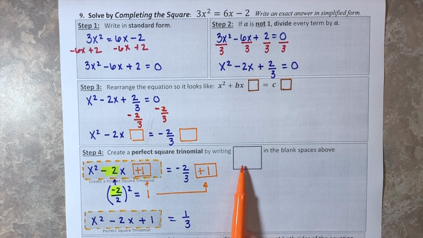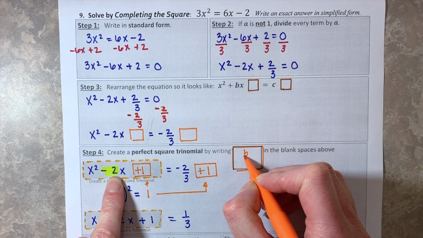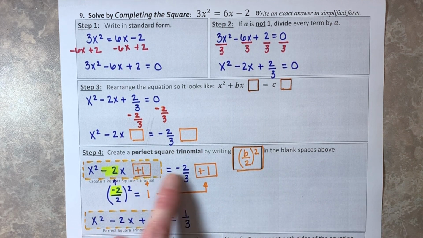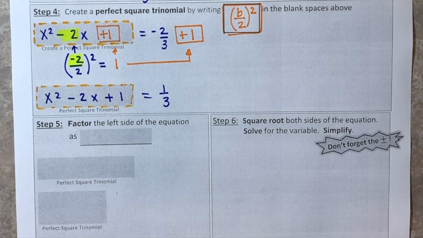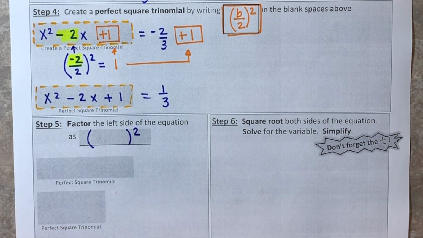And again, let's fill in this instruction box here. We took the middle coefficient, which is often called b, we divided it by 2 and squared it, and that told us what to put in this orange box here. Now, we've created a perfect square trinomial. So the next step is to factor that perfect square trinomial, and we know any perfect square trinomial will factor perfectly as some quantity squared.